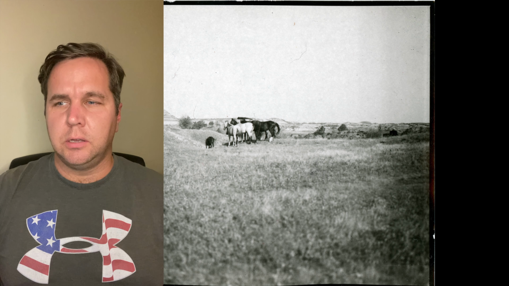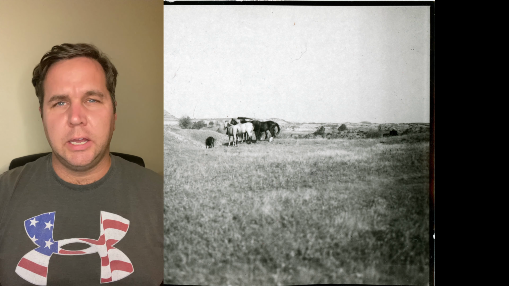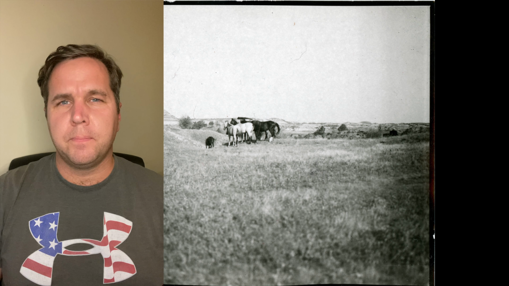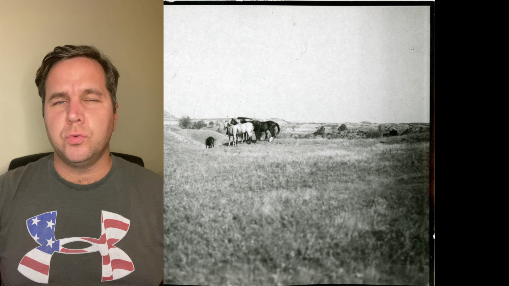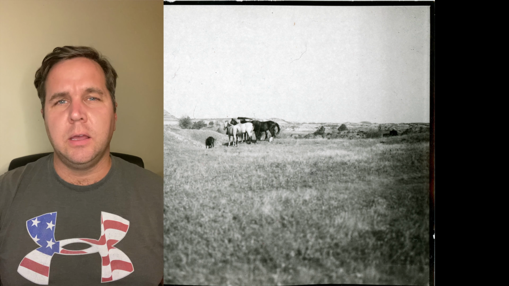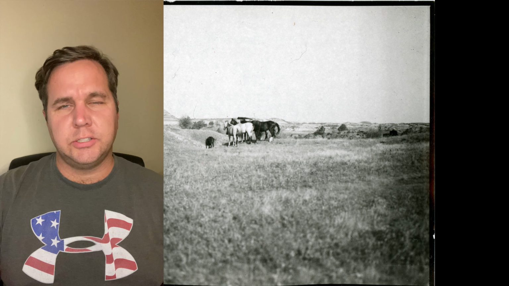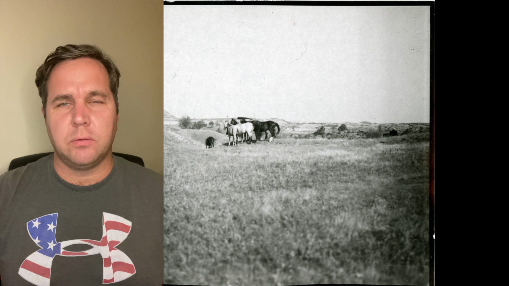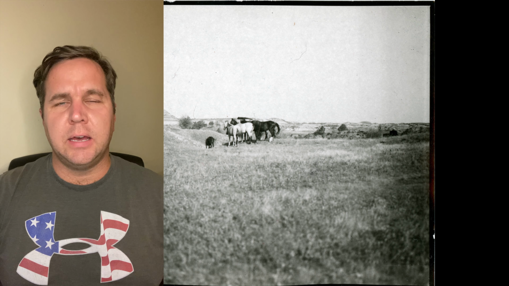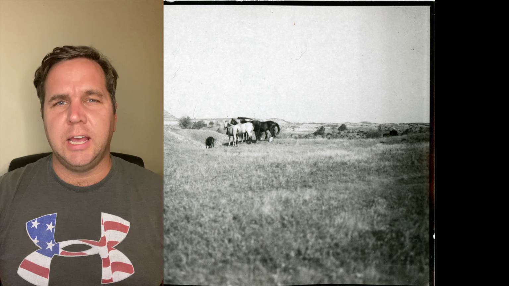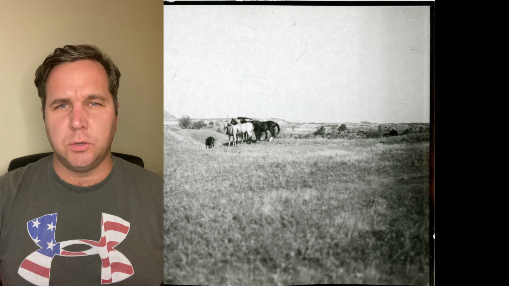I used my Speed Graphic. I used Harman direct positive paper. I rated it at ISO 2. That's generally what they say on the box. It says between 1 and 3, so I put it at 2. And actually, as you can see here, it came out fairly well. And I did f5.6, which gave me a 15th of a second exposure.